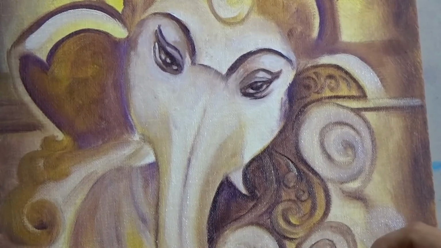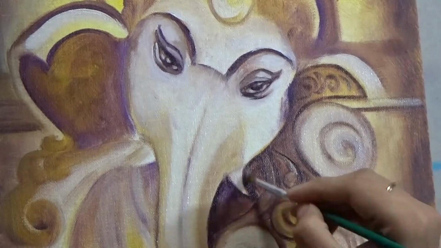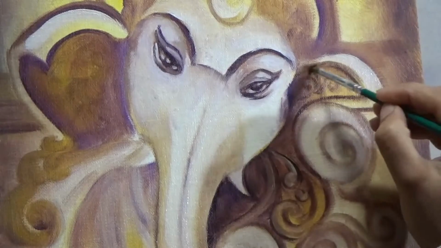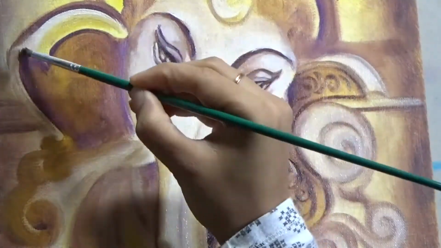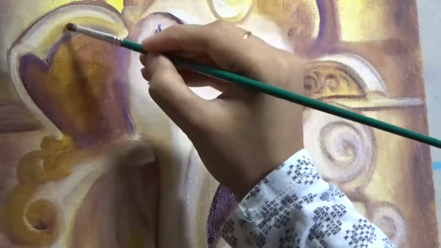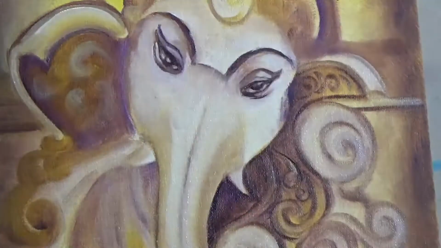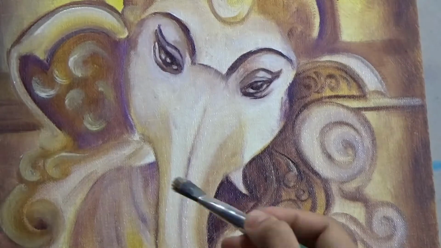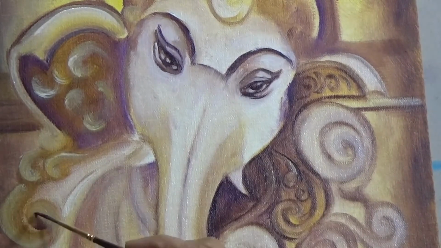So whenever I'm adding these details like you would see in sculptures, again I am building it light against dark. If I'm putting dark at the background, then I'm putting light in the front, and obviously blending and making a slow gradual transition from light to dark.